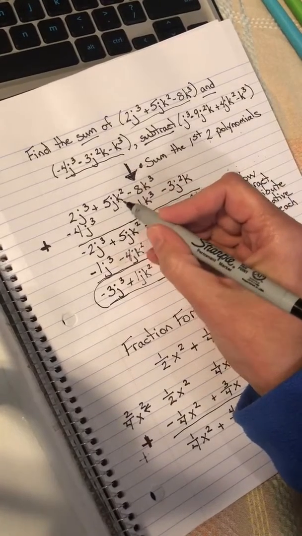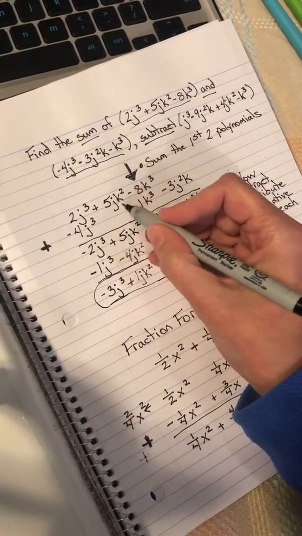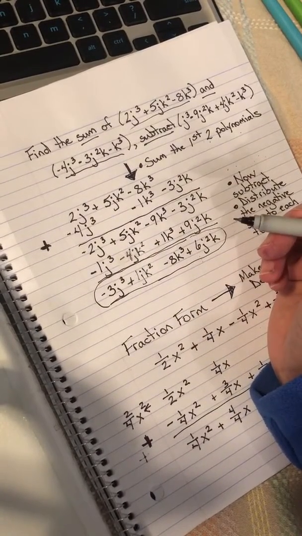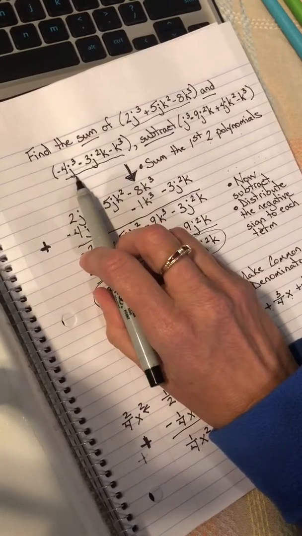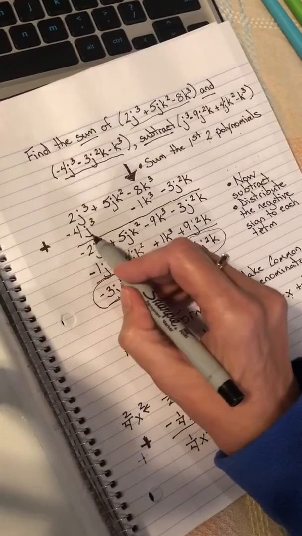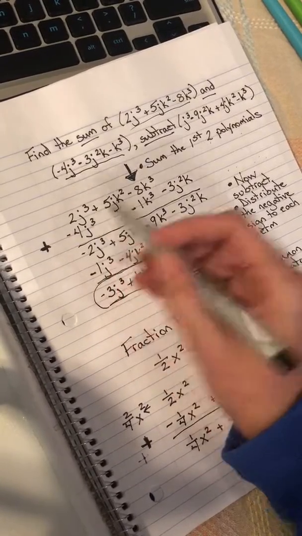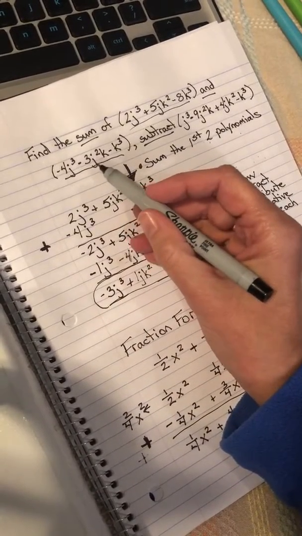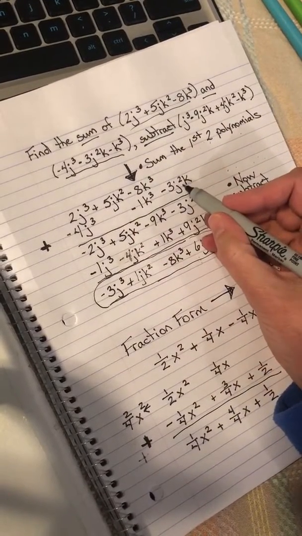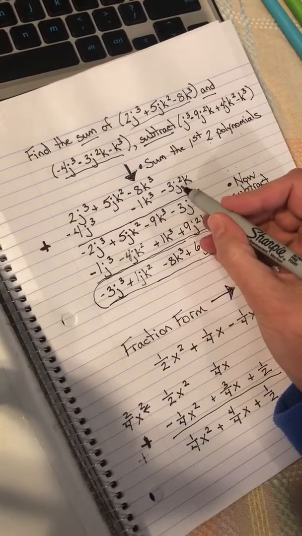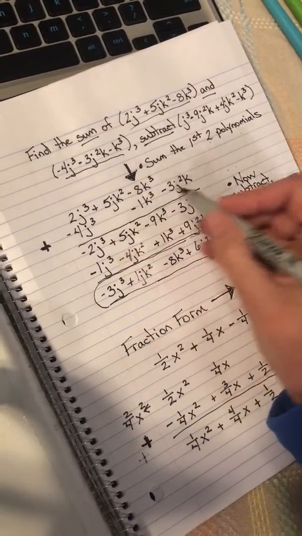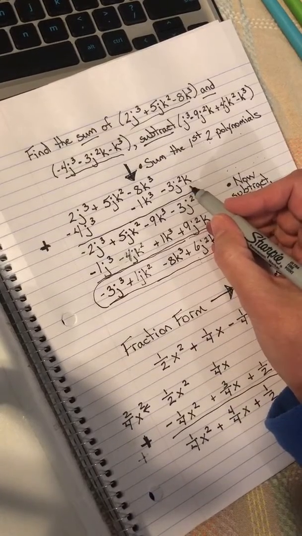All right, this is where it gets tricky because you've got these double variables. You need to make sure you line things up correctly. Here's the second polynomial that we are adding. So negative 4j to the third goes in this column. Negative 3j squared k, I needed to list way down here at the end. All right, this one is different from this one. Notice how the exponent is on a different variable.